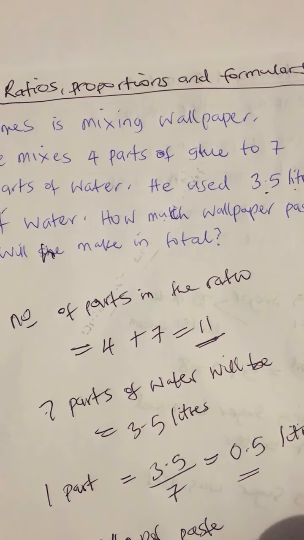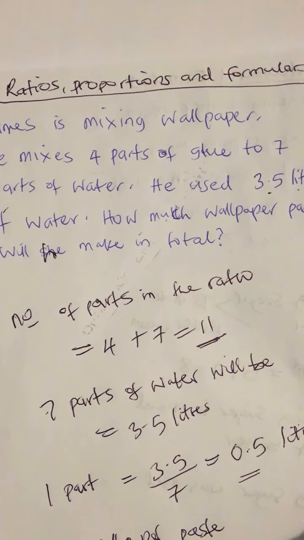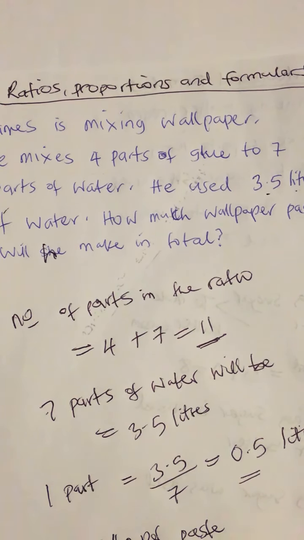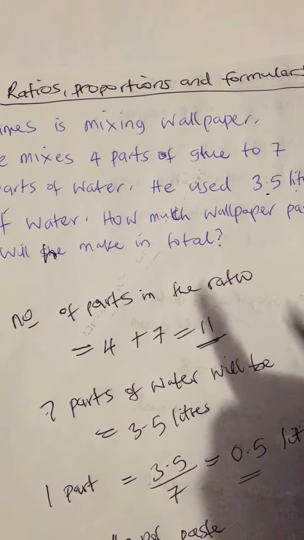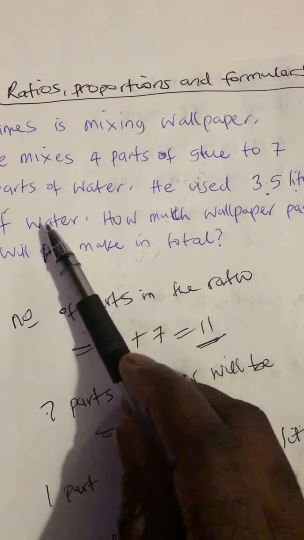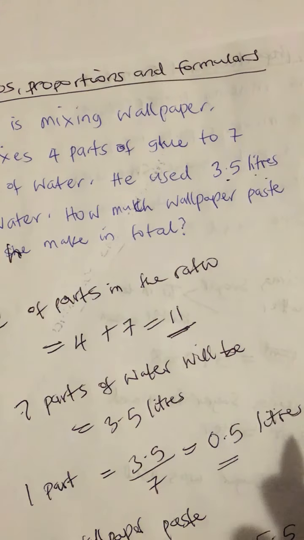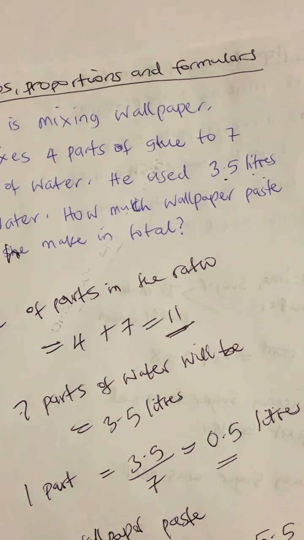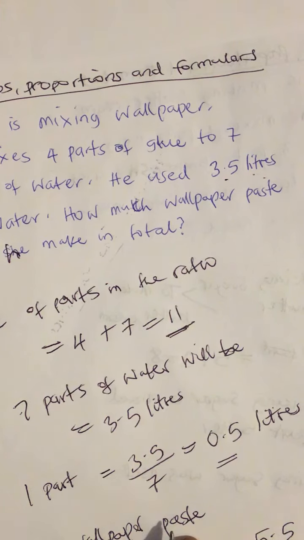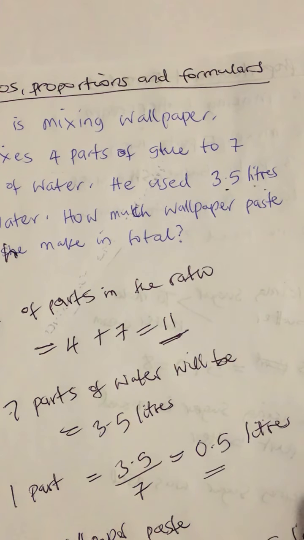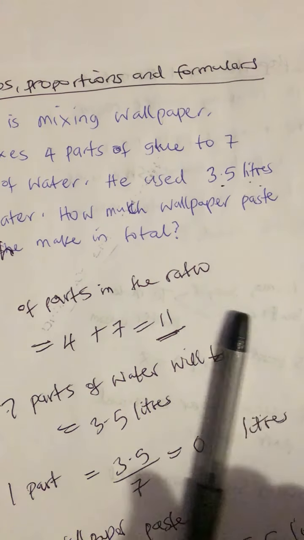This will give us 5.5 liters. So it means he will mix 4 parts glue to 7 parts water to give us 5.5 liters of total wallpaper paste. So that's that for now.